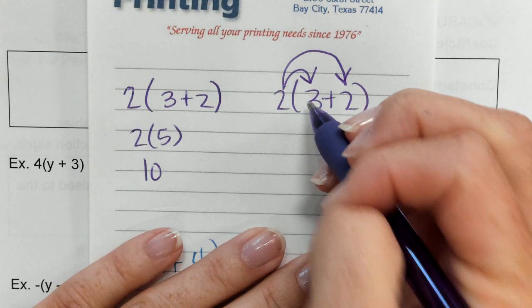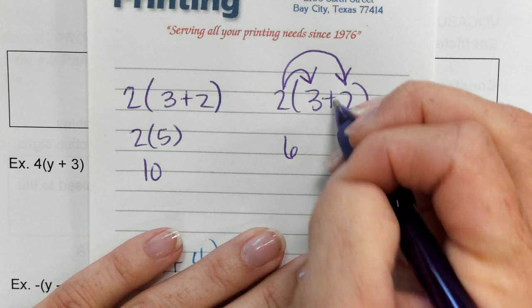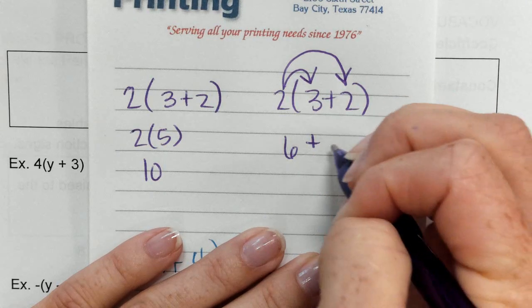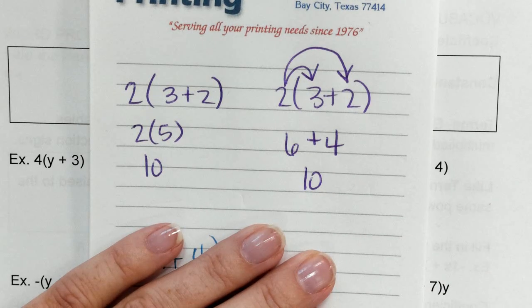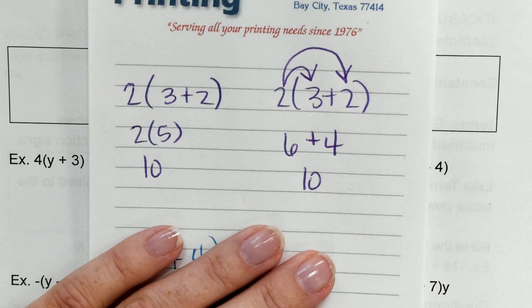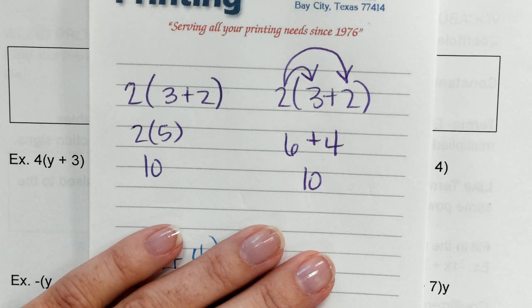What is 2 times 3? Keep the sign. What's 2 times 2? What's 6 plus 4? Did I get the same answer? They didn't teach you this in 6th grade because you didn't need to know it, because PEMDAS always worked. Yes?